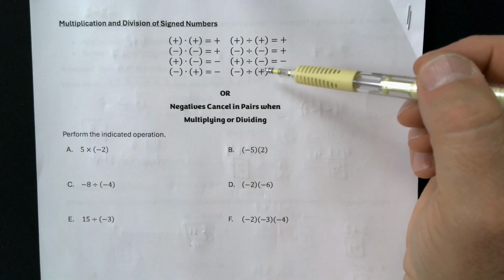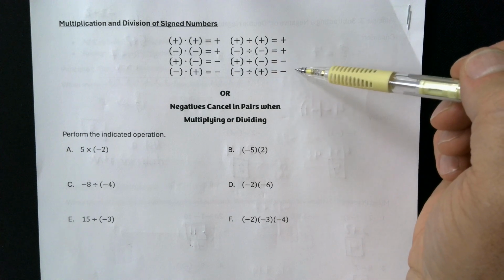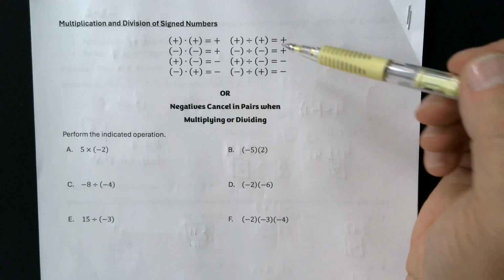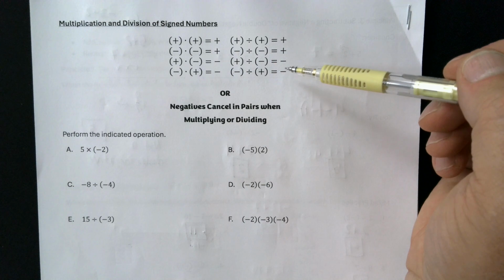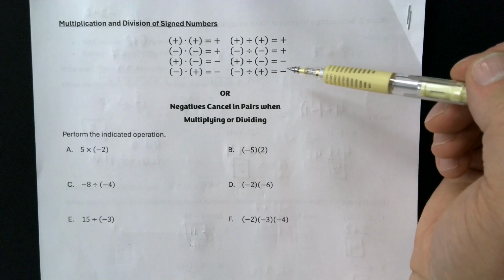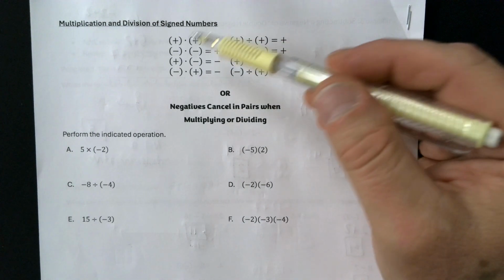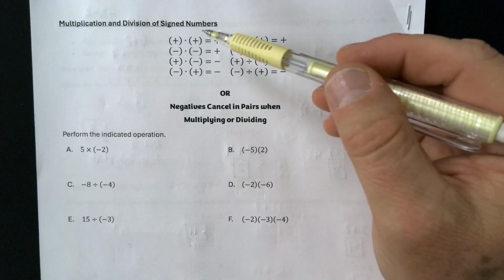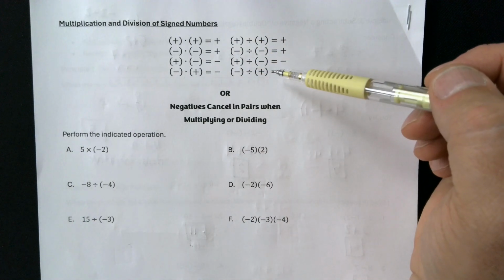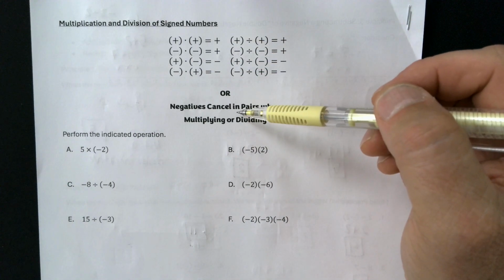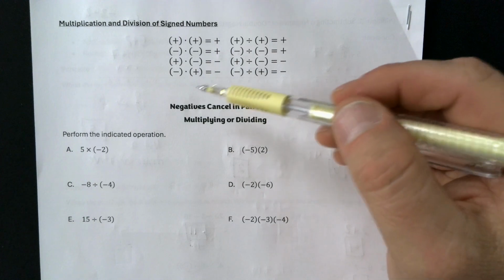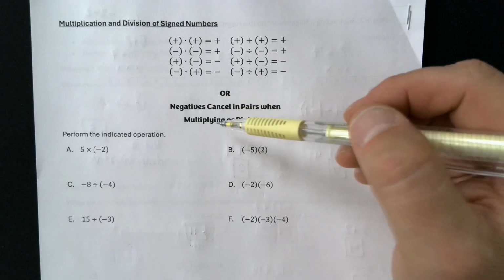And the rules for division of those signs are exactly the same. So it doesn't matter whether you're multiplying or dividing. The rules are the same for multiplication and division when you're dealing with sign numbers. Now, there's 8 different rules here, 4 for multiplication, 4 for division. We could simplify it down to one rule, though. Negatives cancel in pairs when multiplying and dividing.